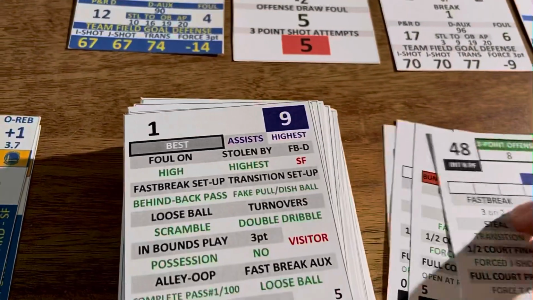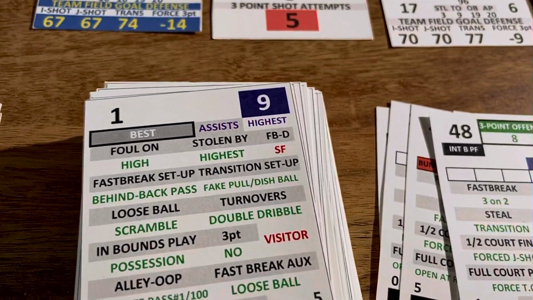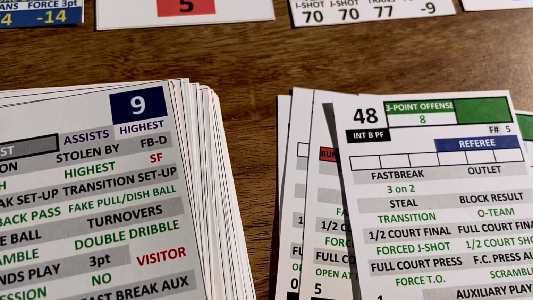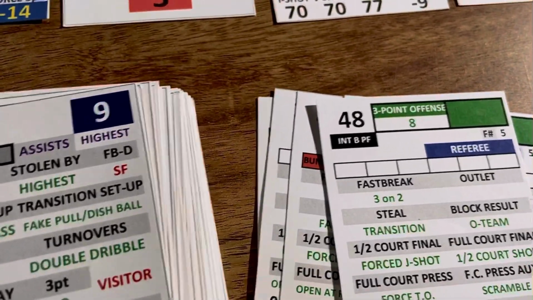And who is the foul on? The foul is on the high, and there's a way to do that. You have to check that in the rules. And we're not going to go over that today, but that's an easy scenario.